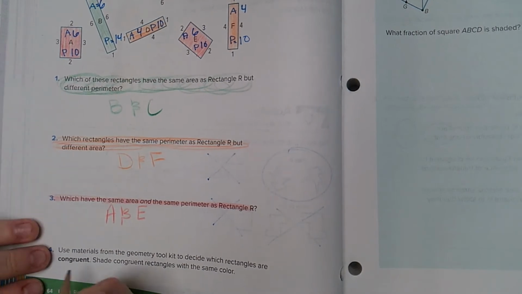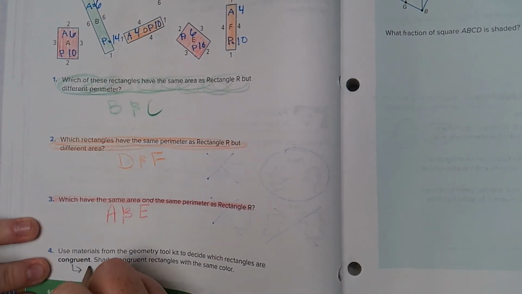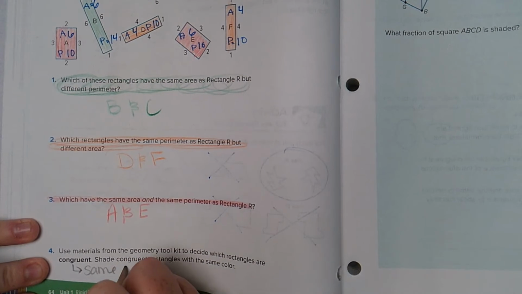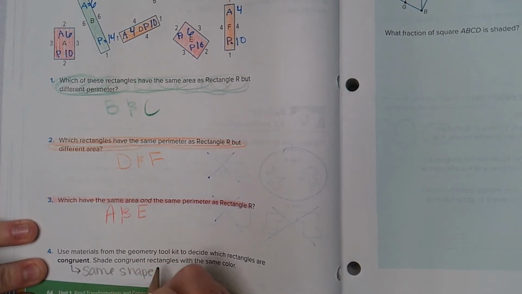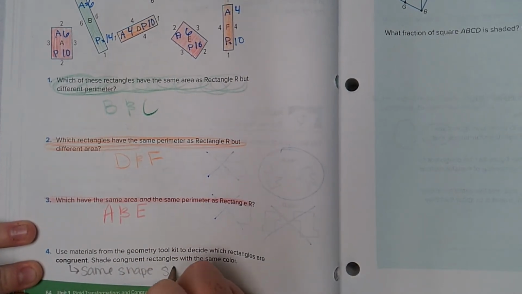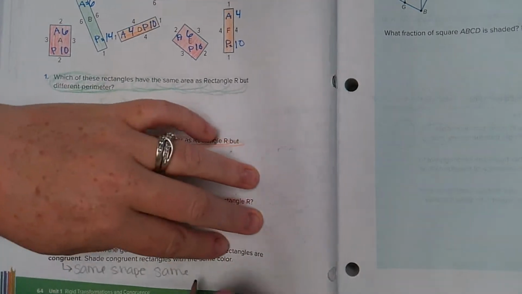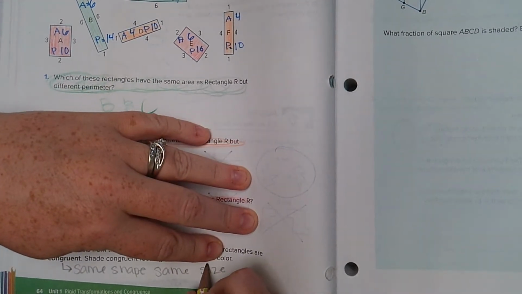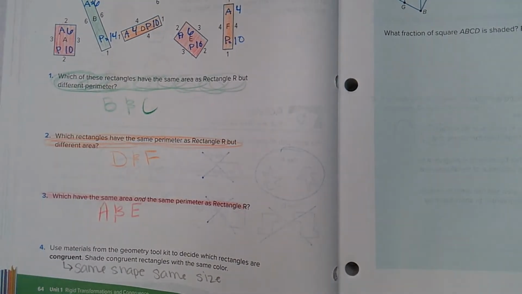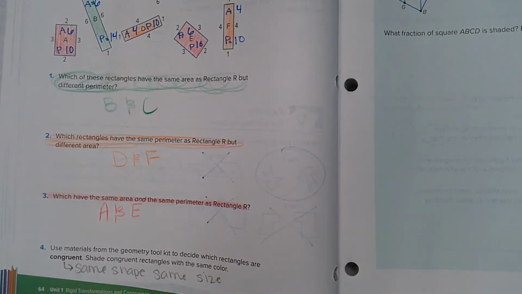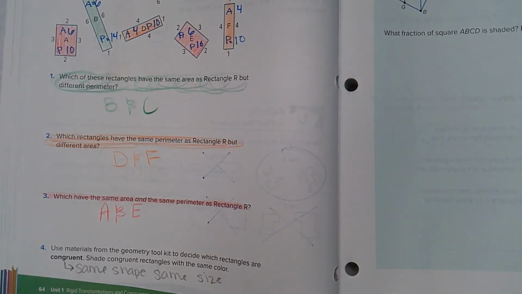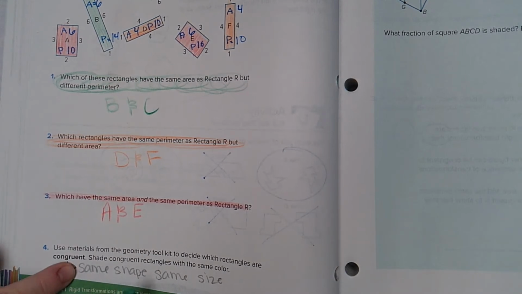Congruent means same shape, same size. They can be translated, reflected, rotated under a rigid transformation. So rigid means your shape does not change size. So same shape, same size means that they are congruent.